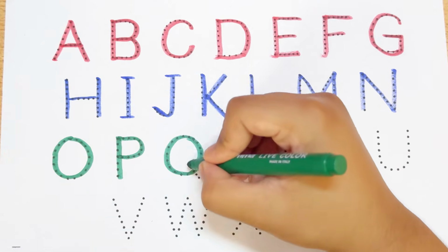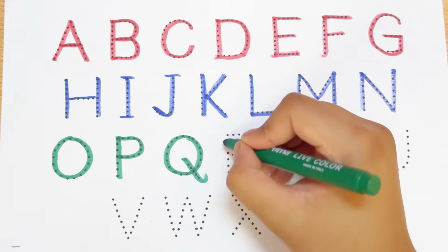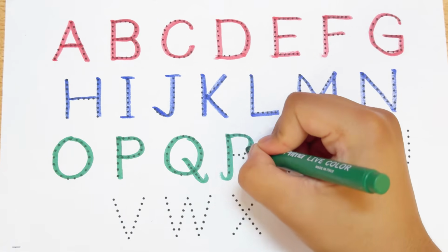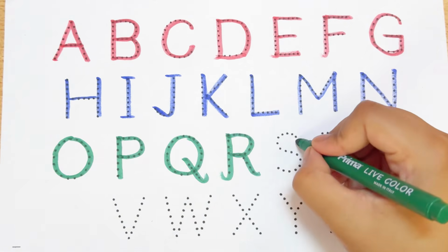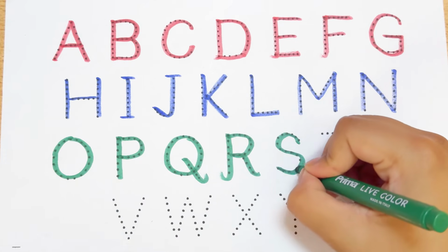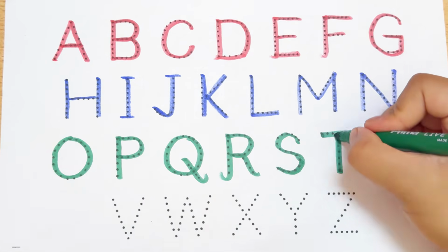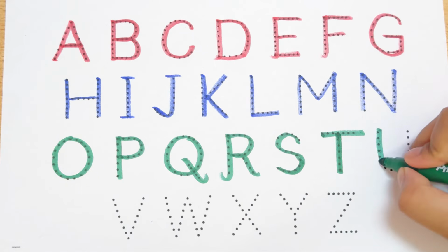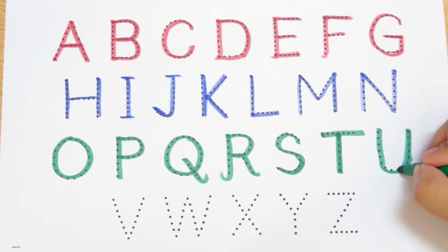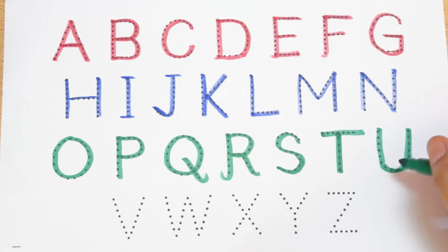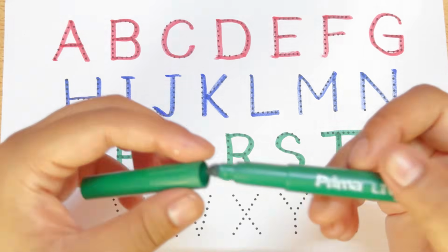Q. Q for question. R. R for rabbit. S. S for sky. T. T for turtle. U. U for universe. U. Green color.